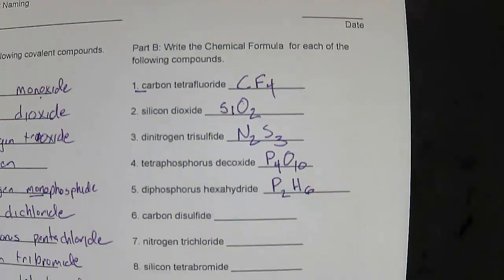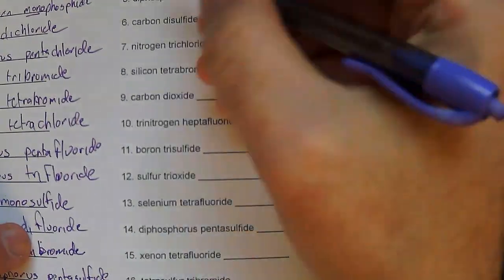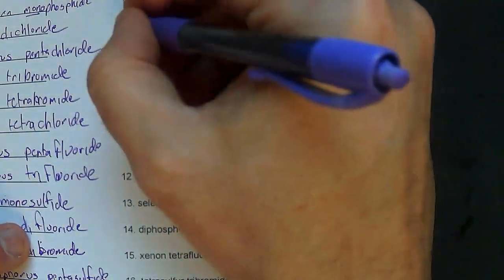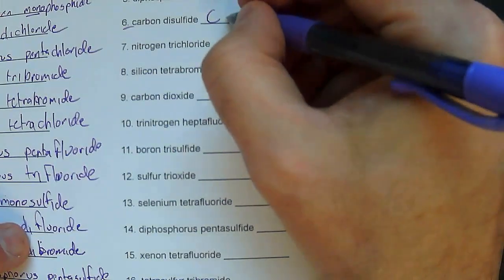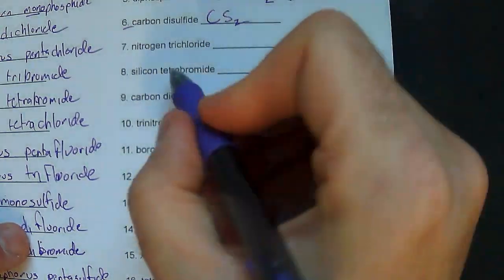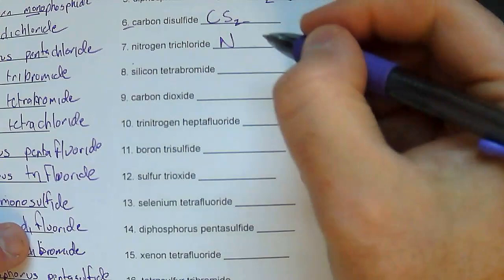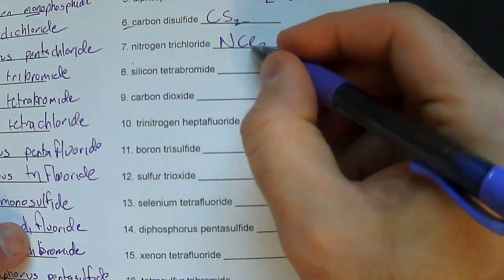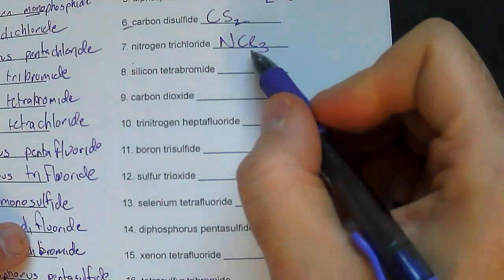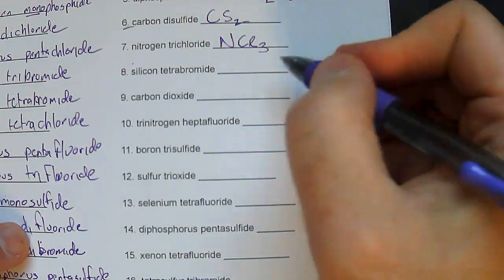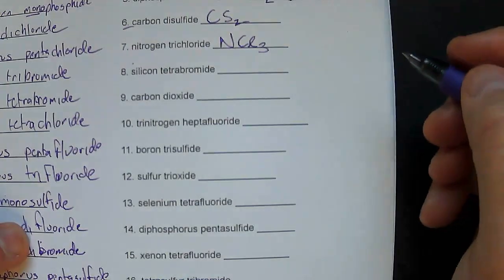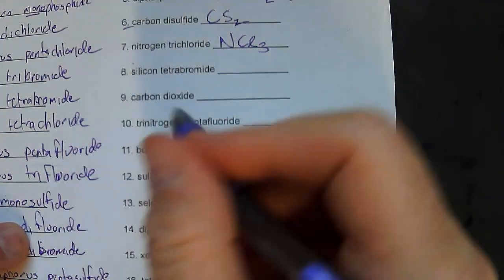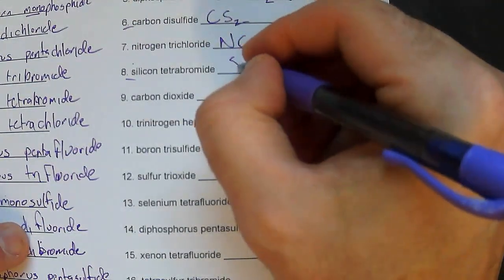Hydride is hydrogen. Let's move this up. Carbon disulfide, no prefix here, we assume it's 1. Disulfide, that's 2. So nitrogen, no prefix, so it's a 1. Trichloride, Cl3. Notice my L here is script. That's just good chemistry process, so we put an L there. Silicon, no prefix, so it's Si.